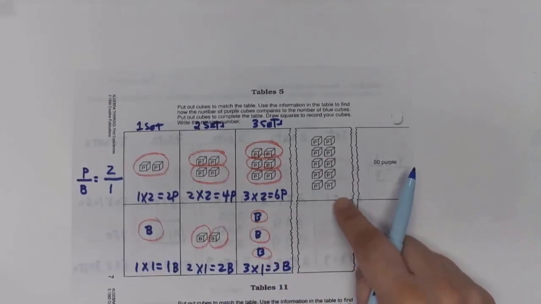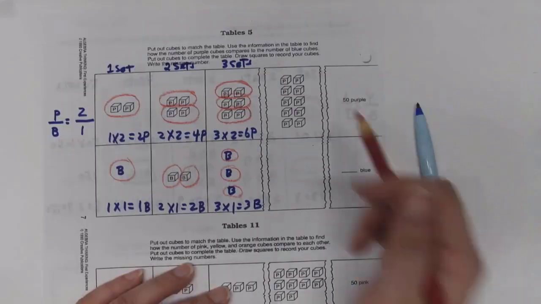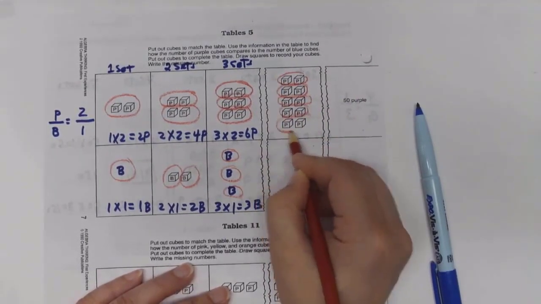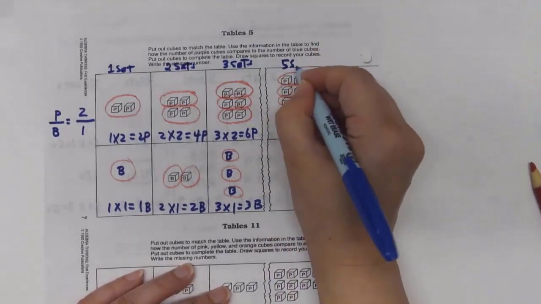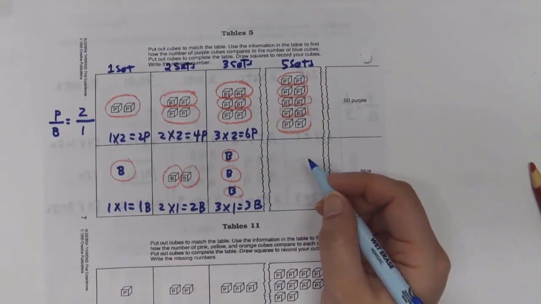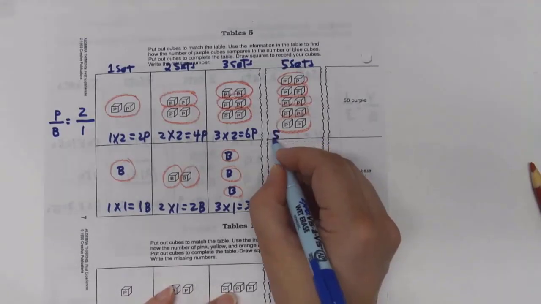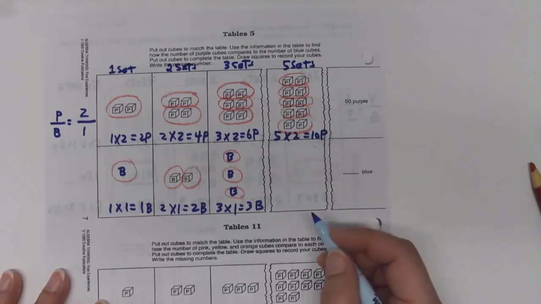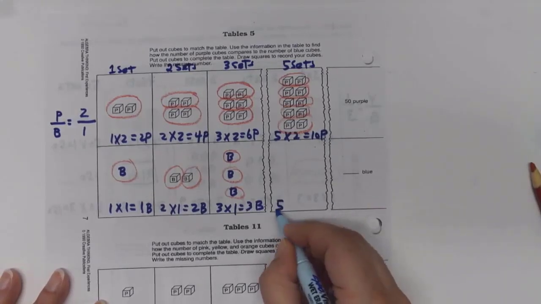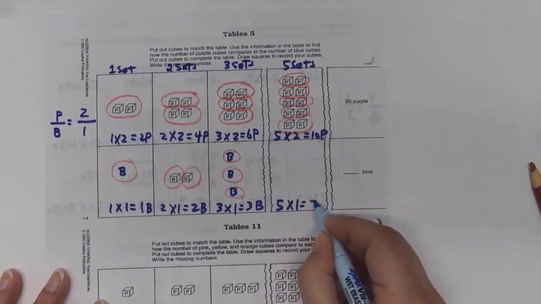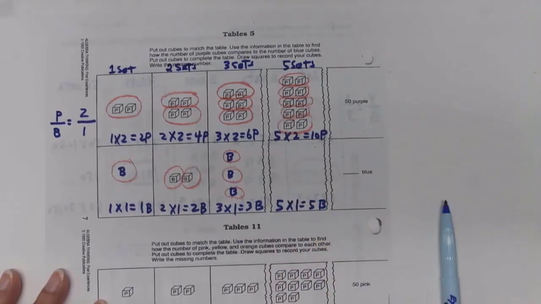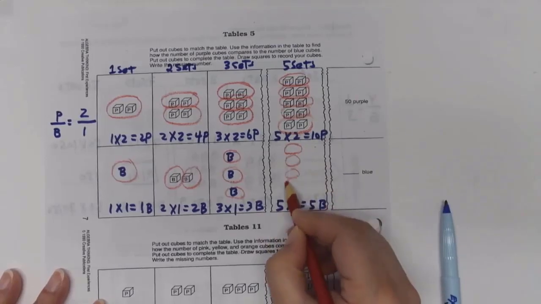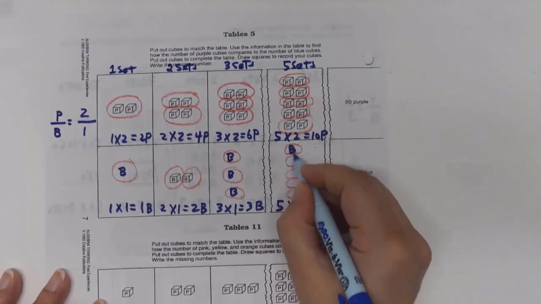So you need to figure out how many sets here. Okay. 1, 2, 3, 4, 5. 5 sets. Label that. This would be multiplying what? 5 times 2 is 10 purple. At the bottom part, we should have 5 times 1 equal to 5 blue. So I'm going to have 5 circles here. 1, 2, 3, 4, 5.